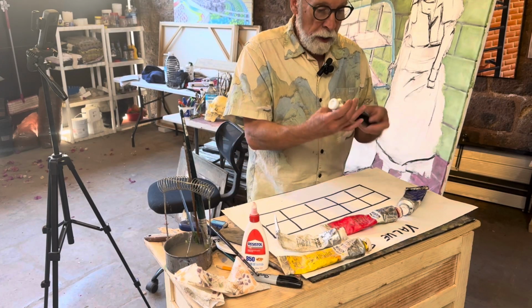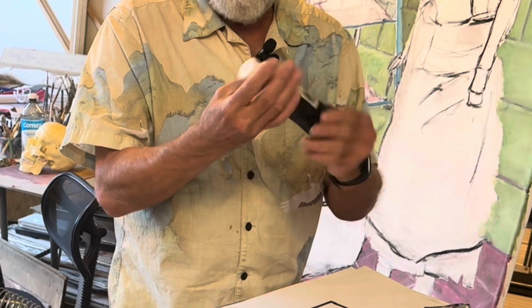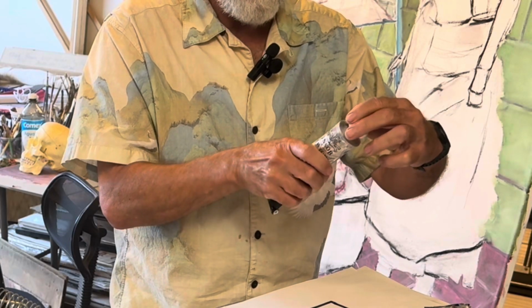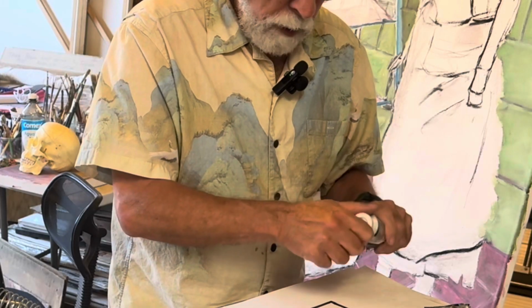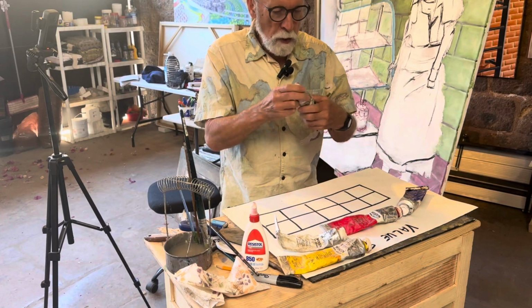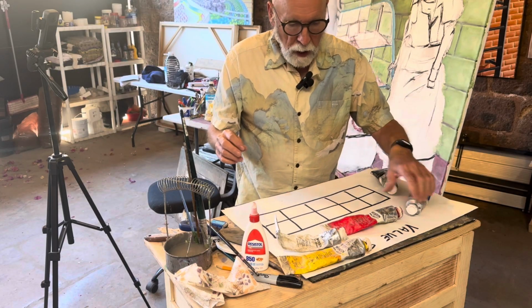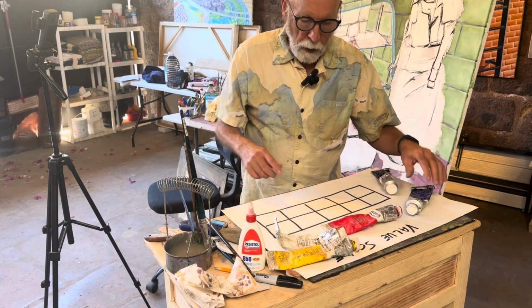But you'll notice that my black here has really hardly been used at all. In fact, it looks like I have at least opened this once. So I almost never use black. I do have it just in case I feel like I want to do that.